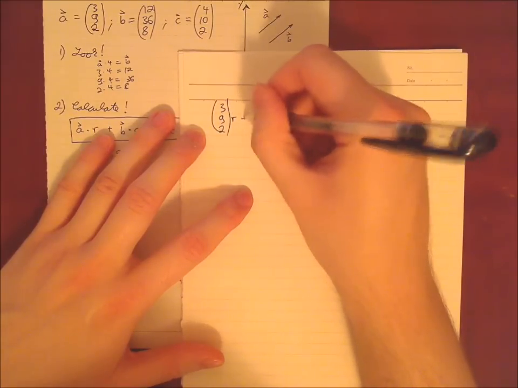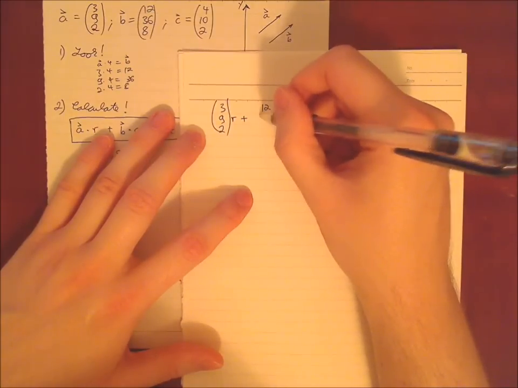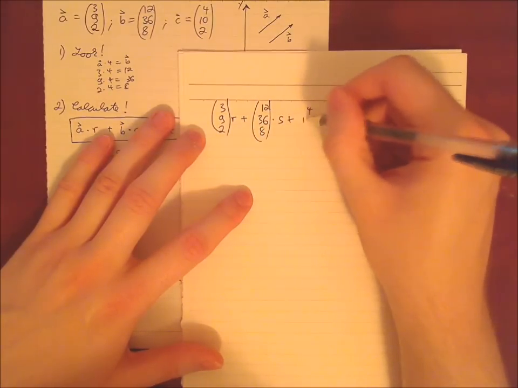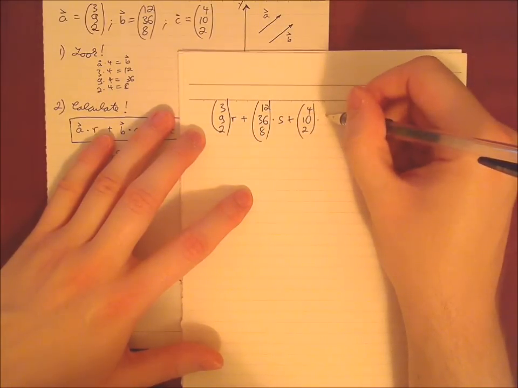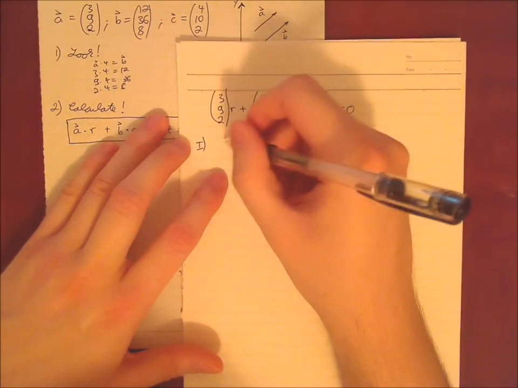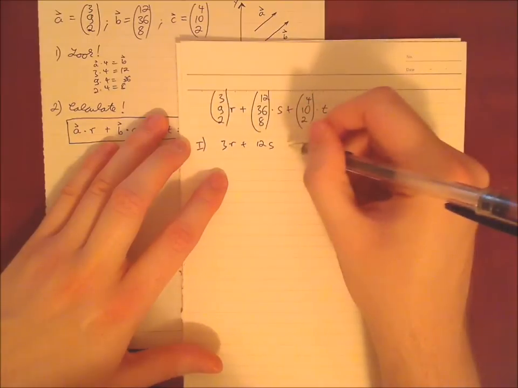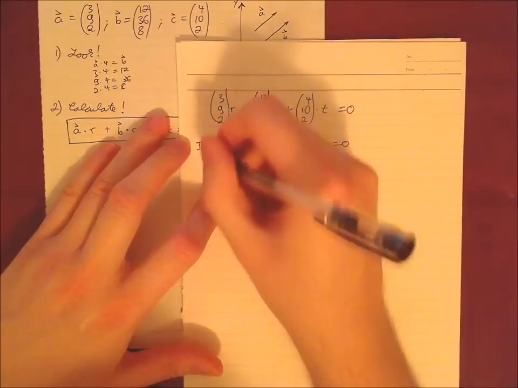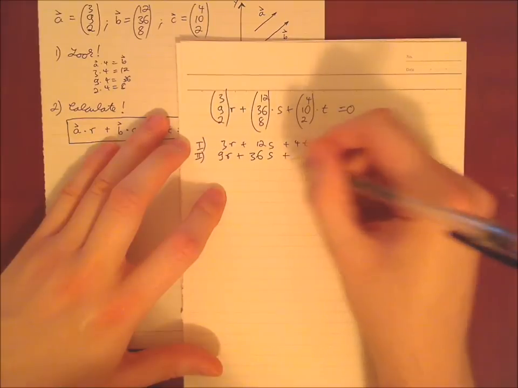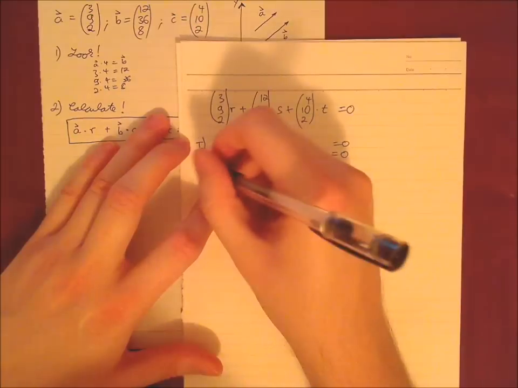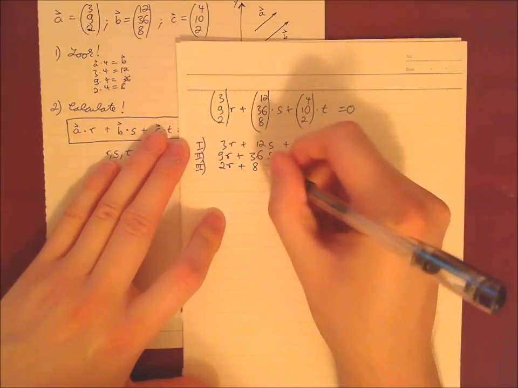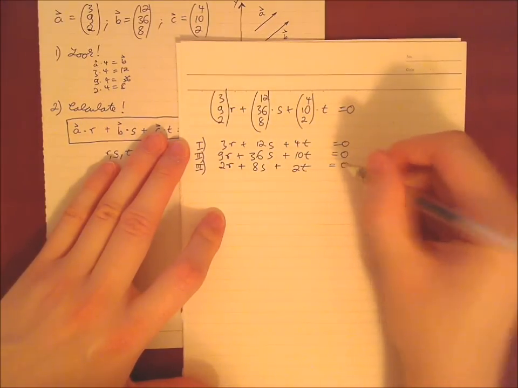So these are our vectors. I'm just constructing the equation system. First I write down the vectors, 4, 10, 2 times t. And now the equations: 3r plus 12s plus 4t equals 0. Second, 9r plus 36s plus 10t equals 0. Third equation, 2r plus 8s plus 2t equals 0.